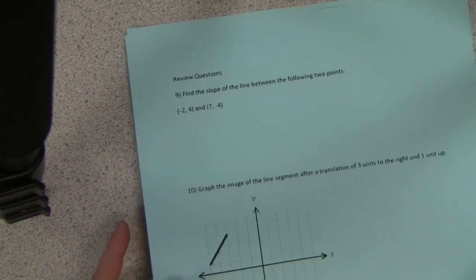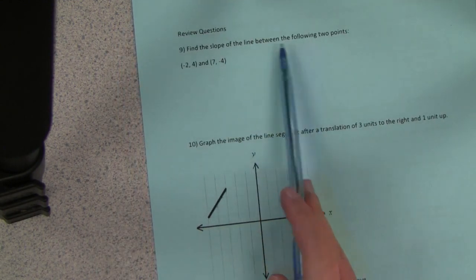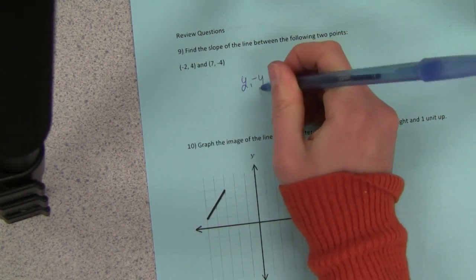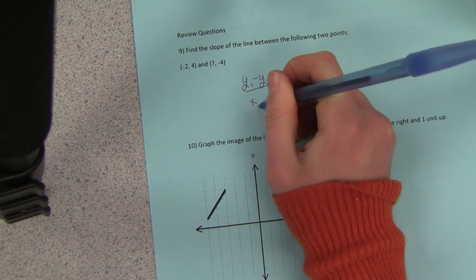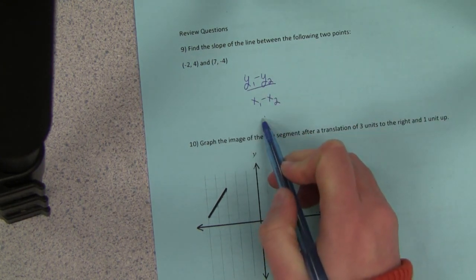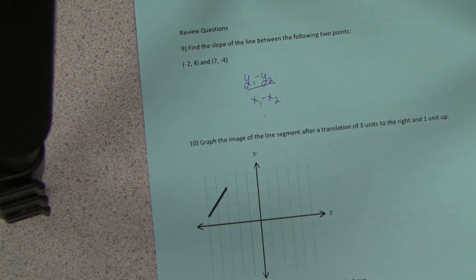A couple more things for tomorrow, and I don't have time to go through these all right now. You're going to have to find the slope of the line between 2 points, so make sure you're using your change in y divided by change in x formula. Make sure you know it, you've got it memorized. You're not going to have it on the quiz, so it just needs to be committed to memory.